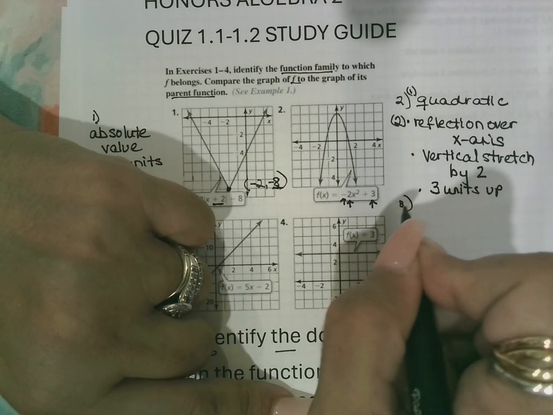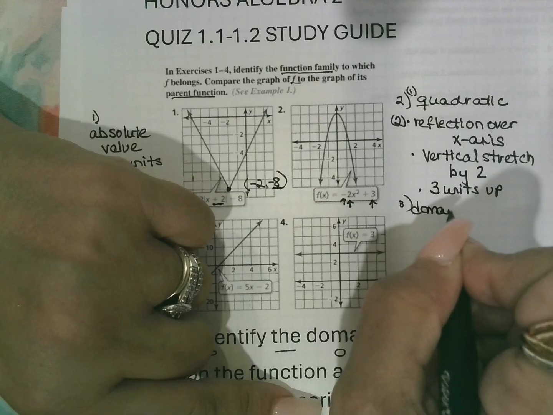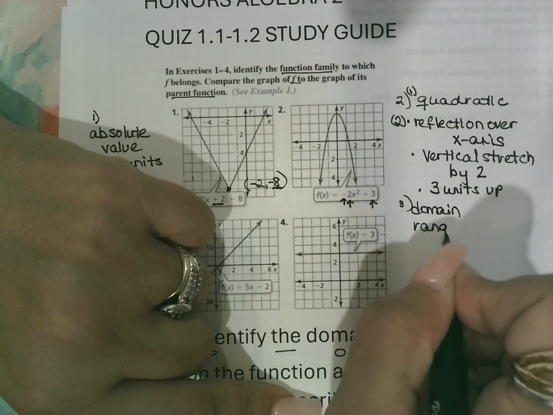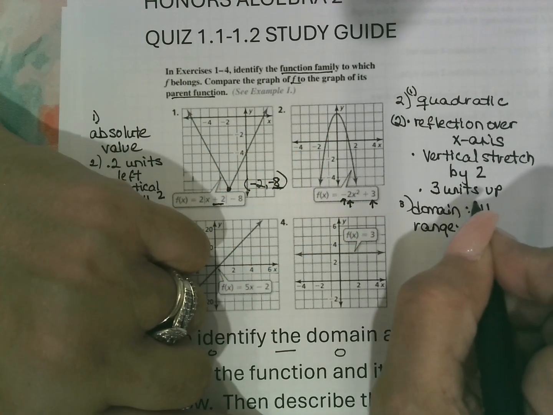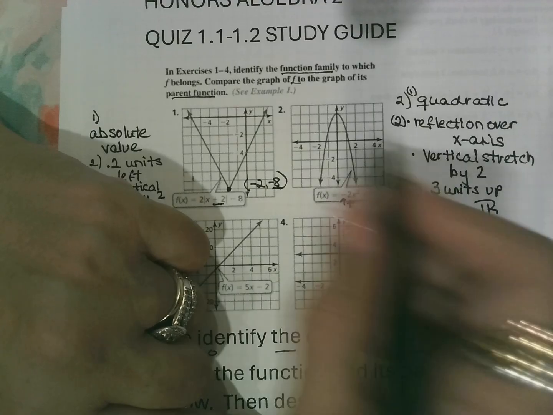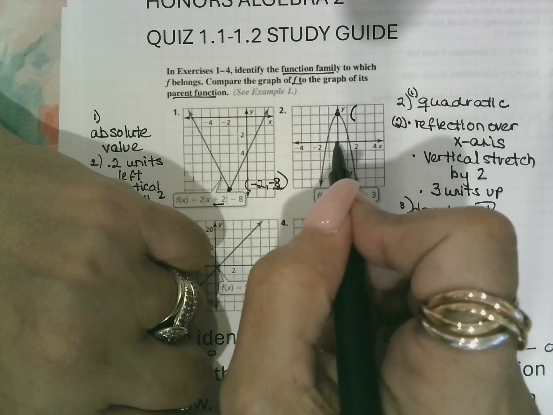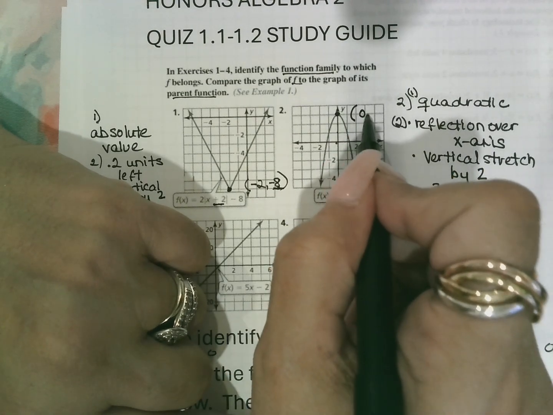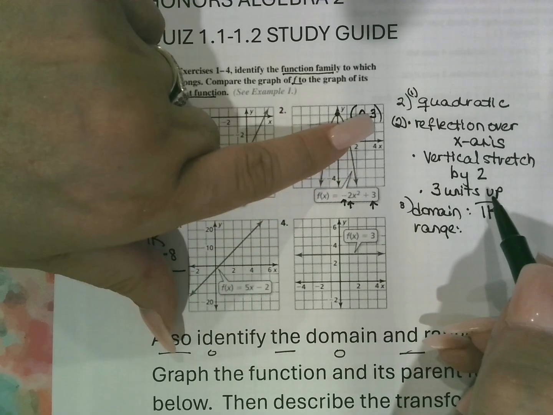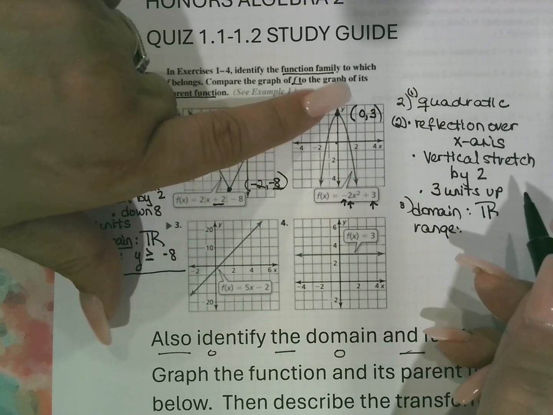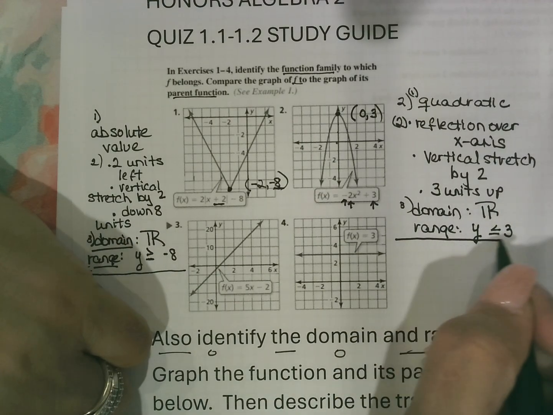And then the third part is the domain and the range. Again, the domain for any of these quadratic functions is all real numbers. And the range, we have to find either the minimum or the maximum point, which is the vertex up here. This is at (0, 3). So that means the maximum value y can have is 3, and the rest of the function is less than or equal to 3. So my range is less than or equal to 3. And that was part 2.